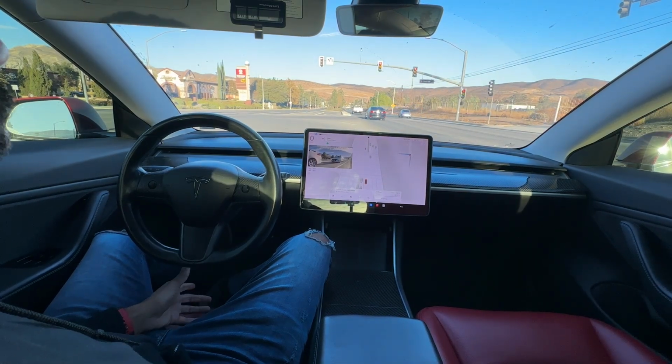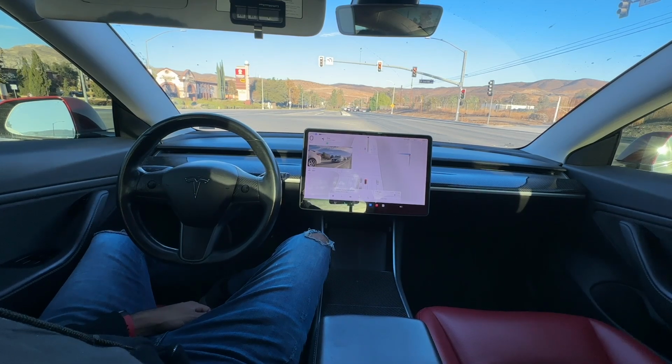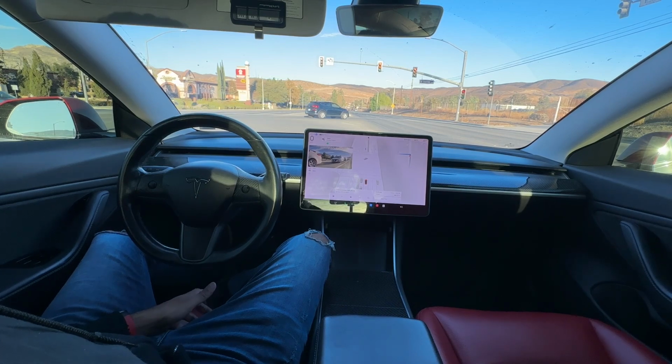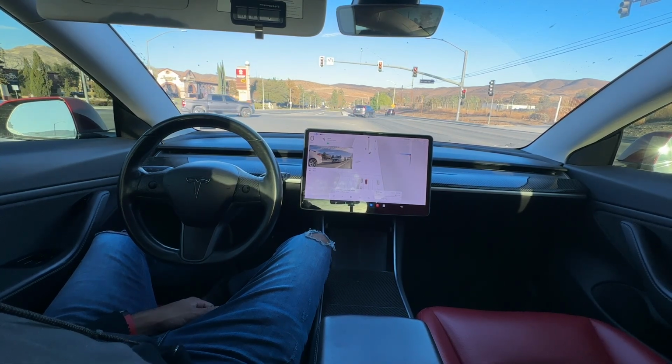Now, HW4 might be different. We don't know. We'll see. I haven't done this route with HW4 yet. This should be interesting, just to see if the same thing happens. I don't know if it was the sun or what, but I don't know why full self-driving crapped out on this vehicle.